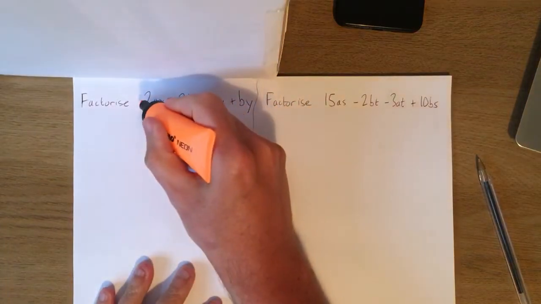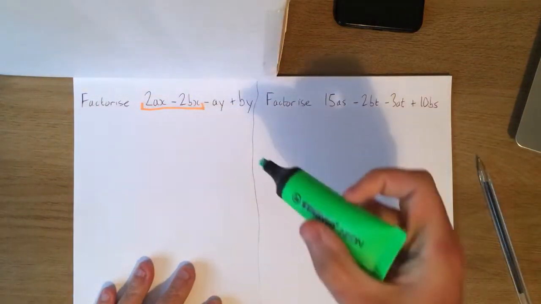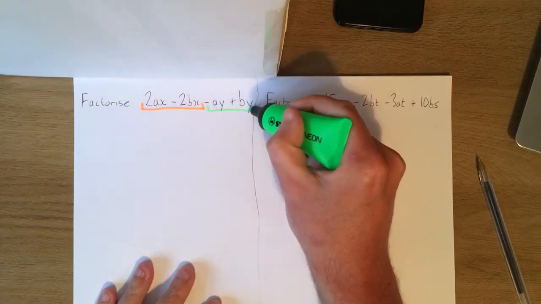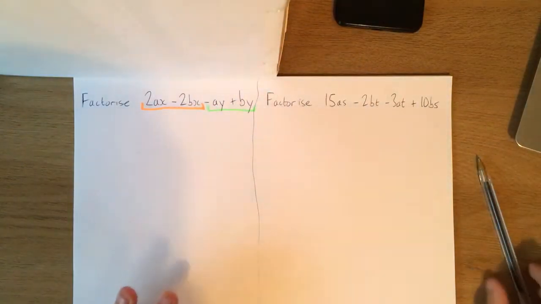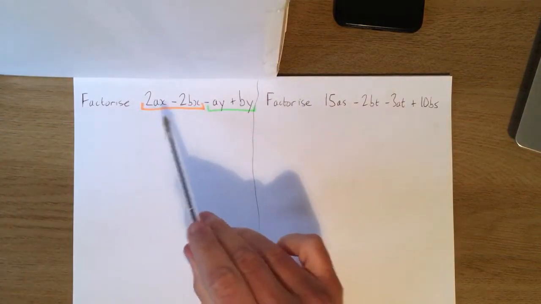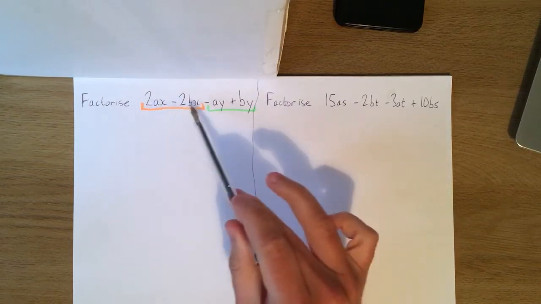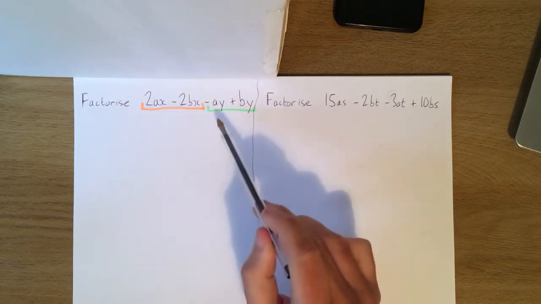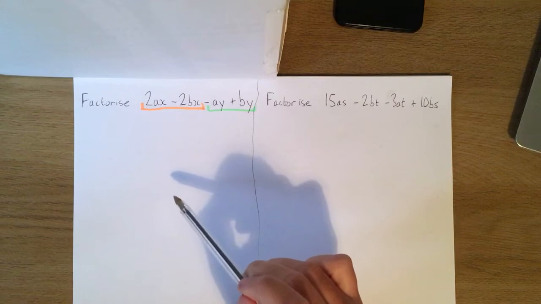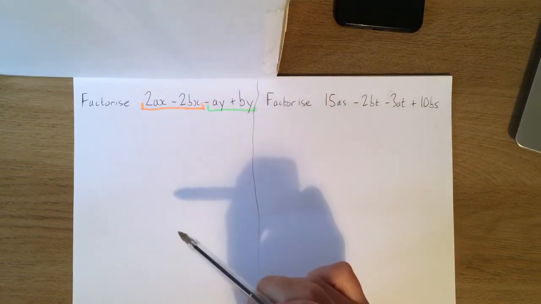All right. So I've got my 2 there, and I've got my 2 there. All right, so 2ax minus 2bx. Is there something common to them? Yes, they both have 2 and they both have x. So I'll be able to factorize something out of the two of those. Here then, minus ay plus by. Yes, they've got y in common.